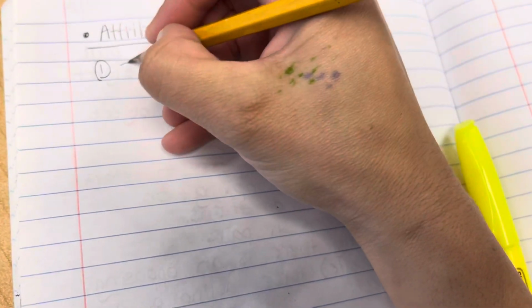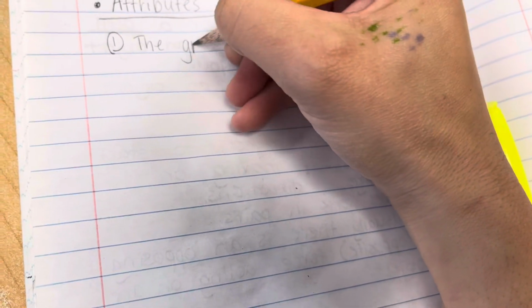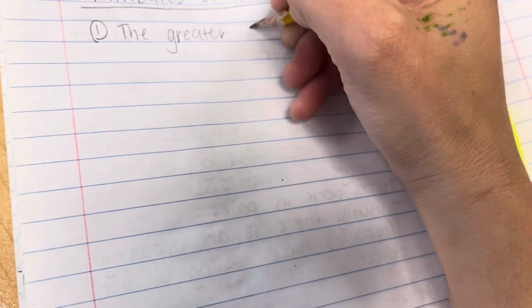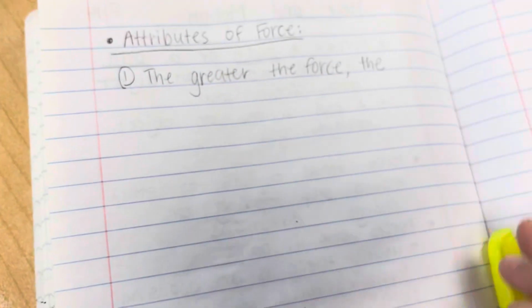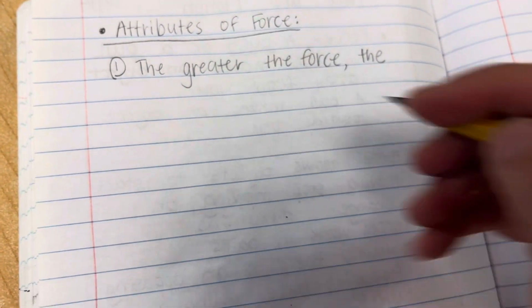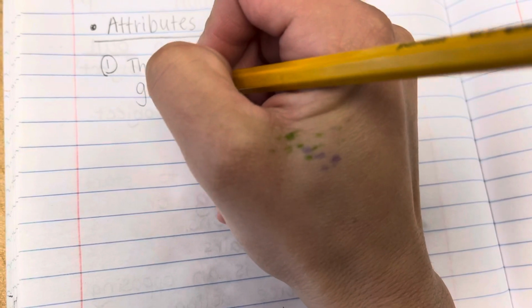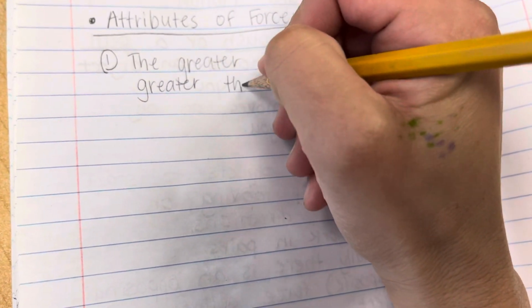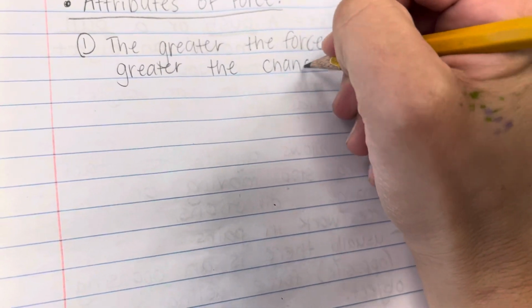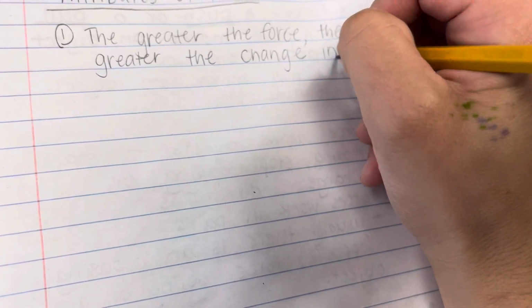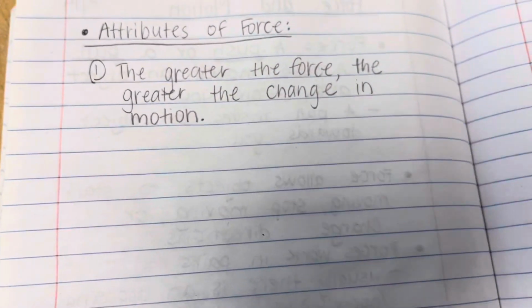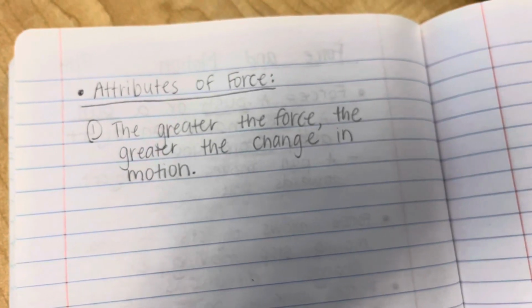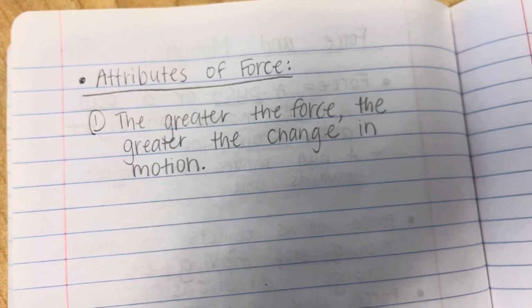I'm going to write down the greater the force, the greater the change in motion. Okay, I'm going to leave this here for just a second. If you need to pause it so you can write down what you need, I want you to do that.